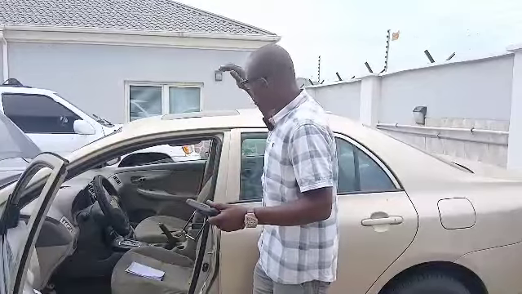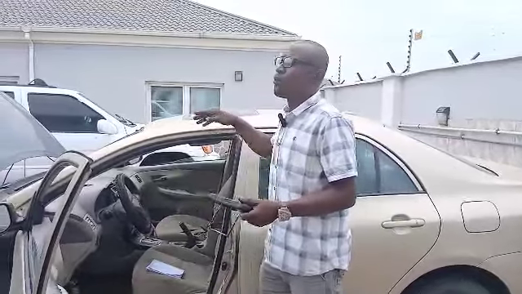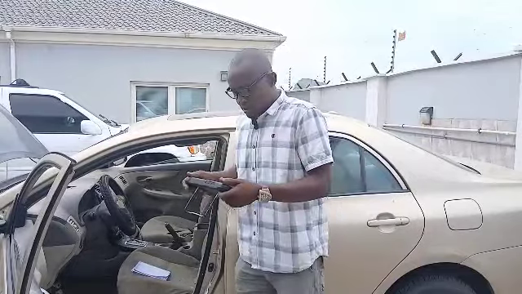All right, this is a Toyota Corolla 2010. We're going to be scanning this car right now, and after scanning, we'll simulate a misfiring. Then we'll check the code it's going to give us for the misfiring. Then we'll analyze the code for the misfiring.